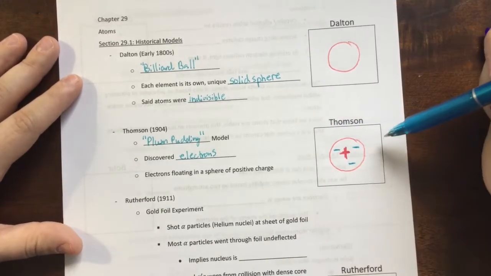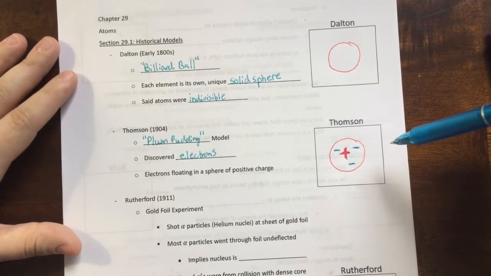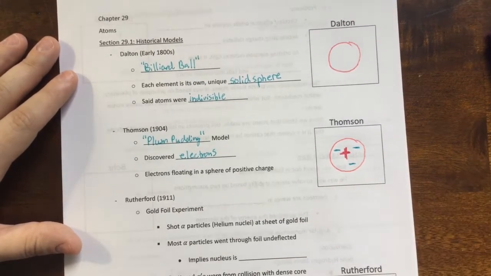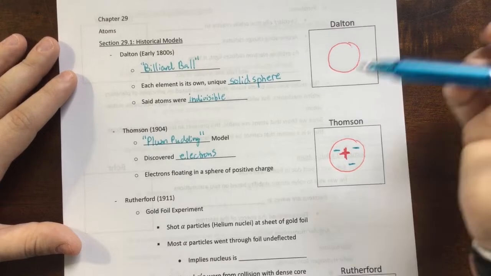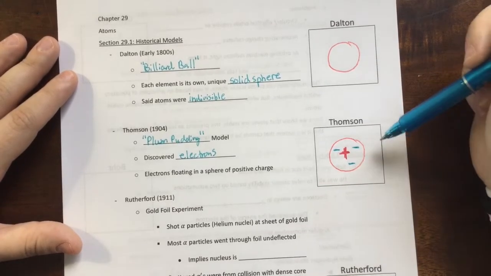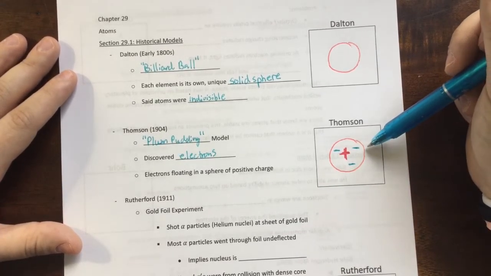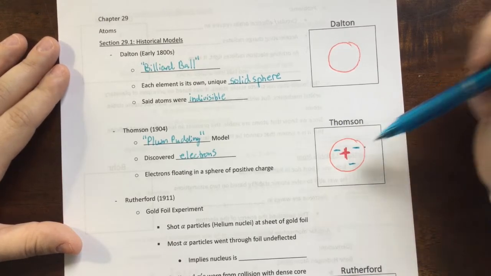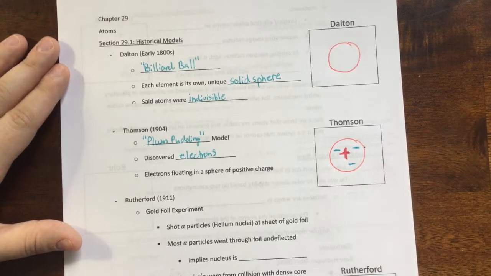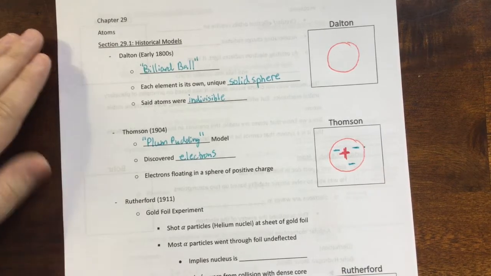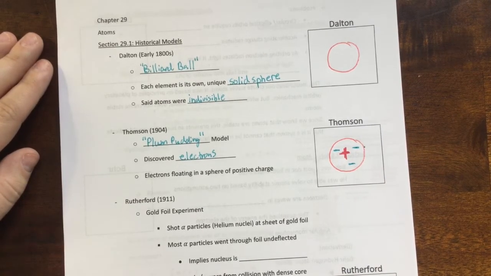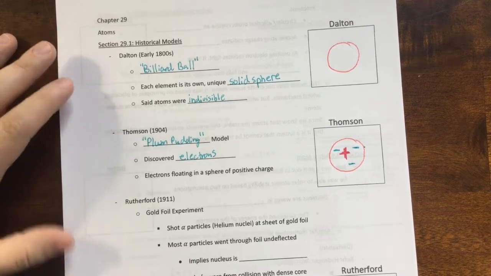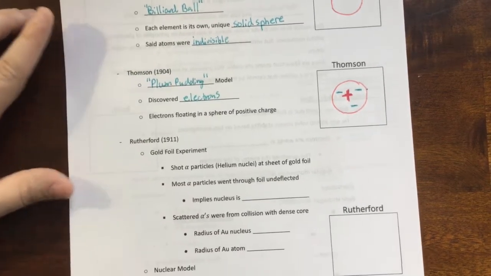This idea here was a pretty substantial advancement in atomic theory. The idea that not only were atoms not the most fundamental, but that they actually had different components. The next model actually came about 7 years later from Rutherford.